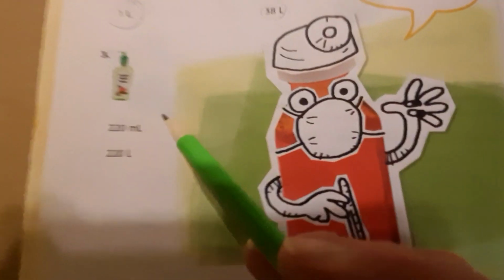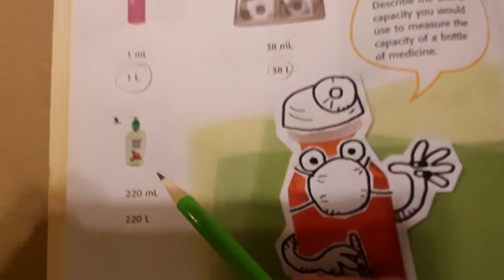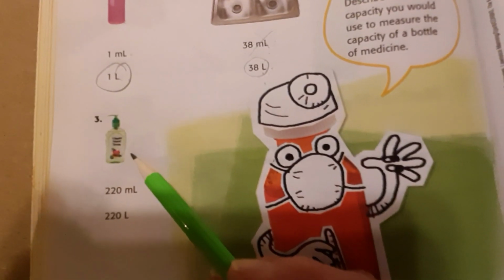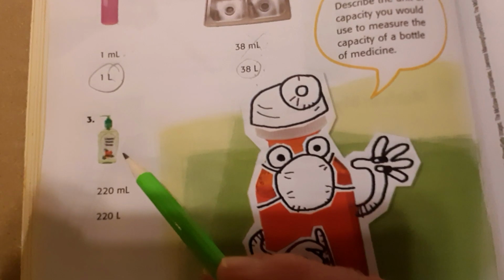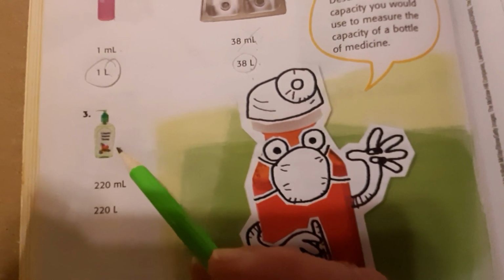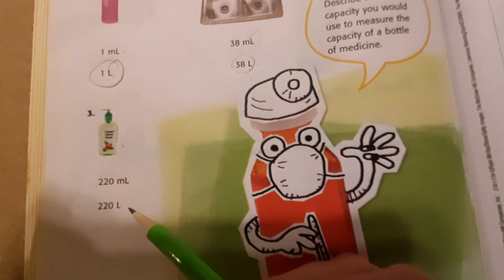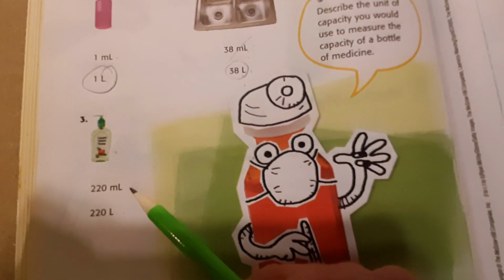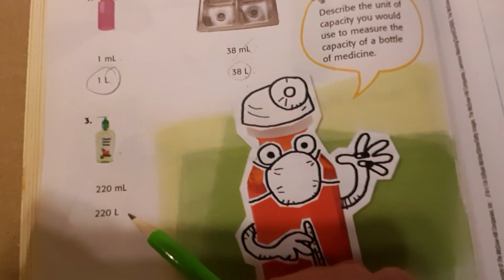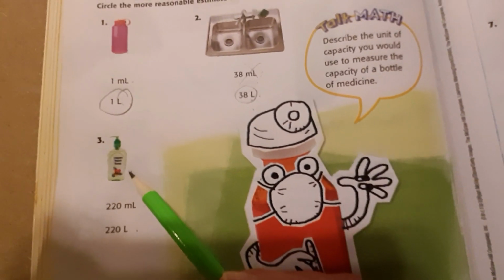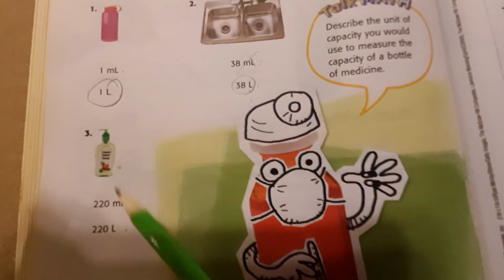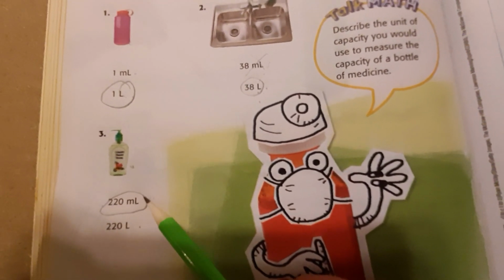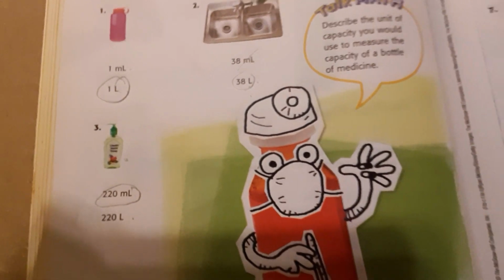All right, look at this. I can't tell, is that sanitizer or lotion or soap? Well, we're using a lot of all those things. Would that be 220 milliliters or 220 liters? Well, once again, 220 eyedroppers or 220 bottles? Well, this is actually smaller than the bottle, so 220 milliliters would make more sense. So now, you are going to do page 783.